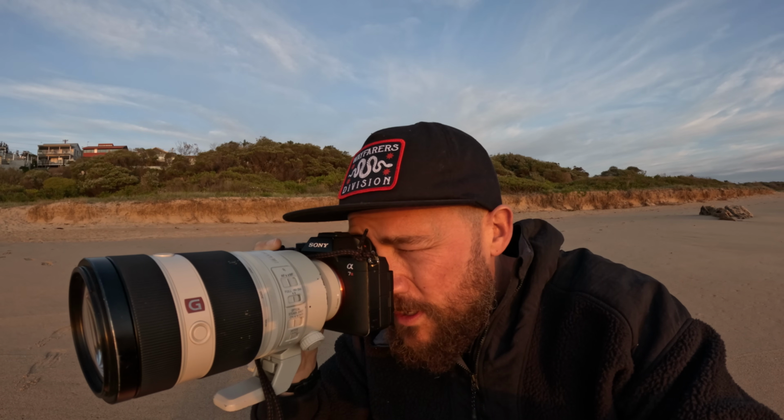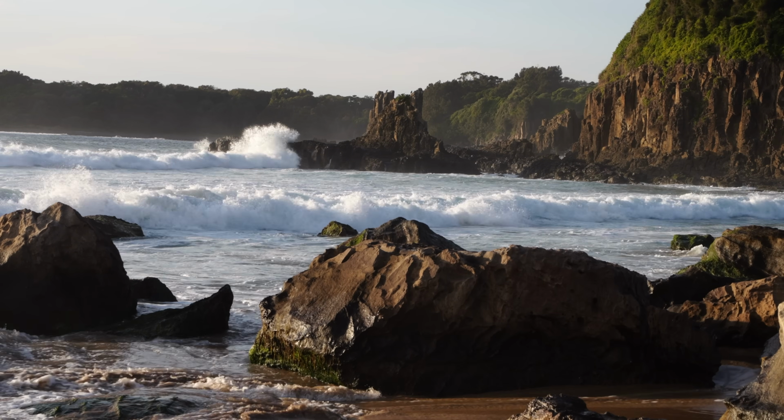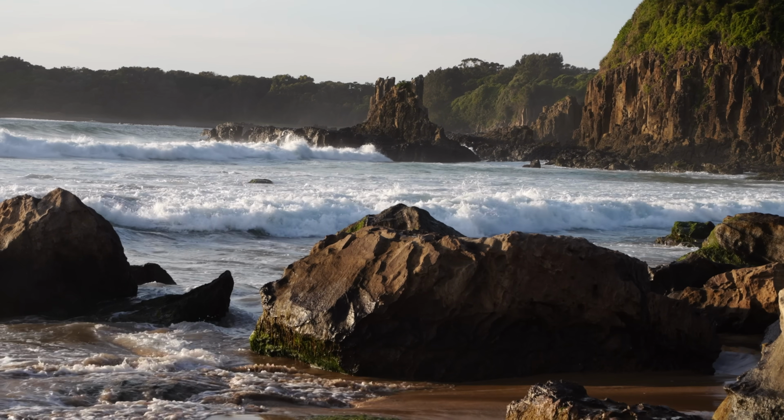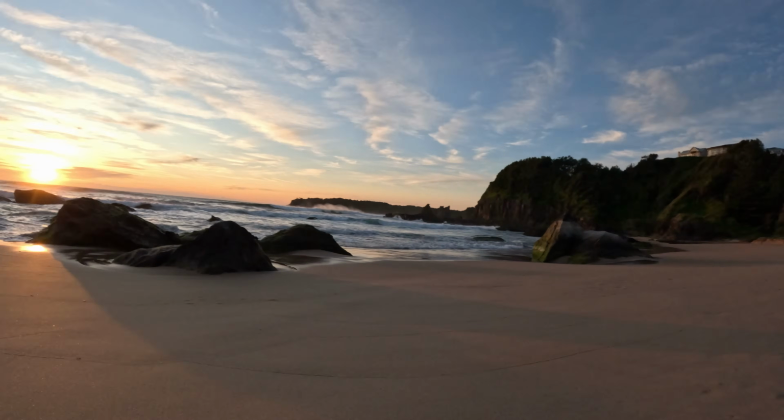When you're using a long lens in the landscape, you have to make big movements to completely change your composition because you're shooting things which are far off in the distance. With a wide angle you can just move left and right a few inches and make a massive difference to your comp.